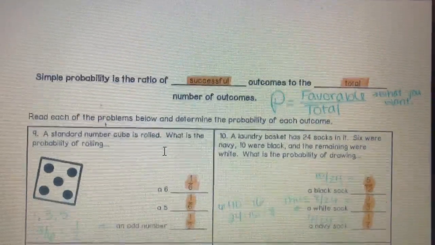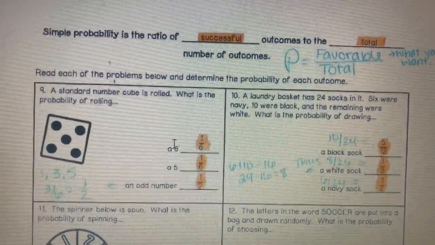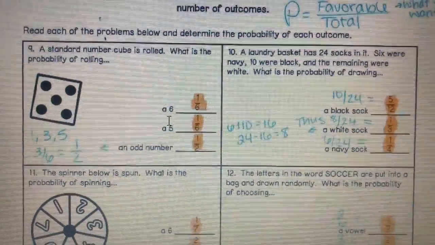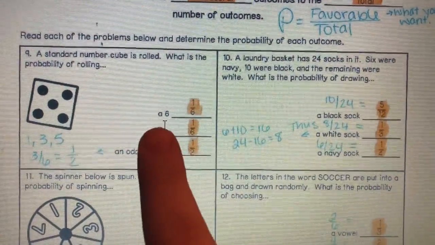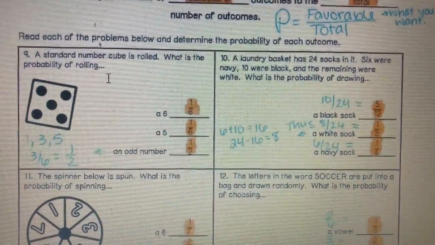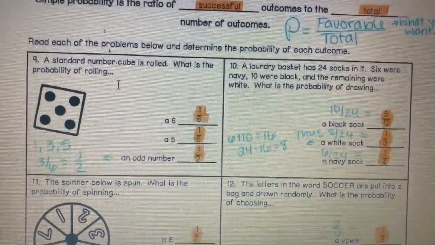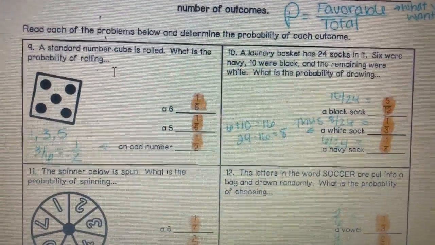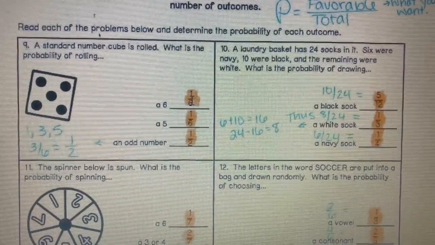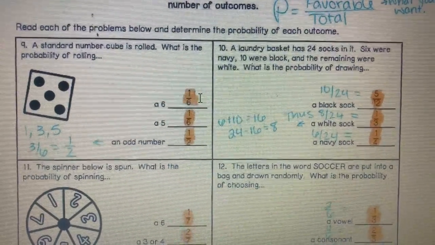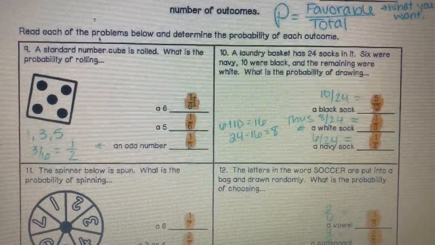Let's read through some of these questions. A standard number cube is rolled. What is the probability of rolling a 6? Well, on a standard dice, there's 1, 2, 3, 4, 5, and 6. So there's only one 6, out of 6 total numbers. So 1/6 is my probability of rolling a 6.